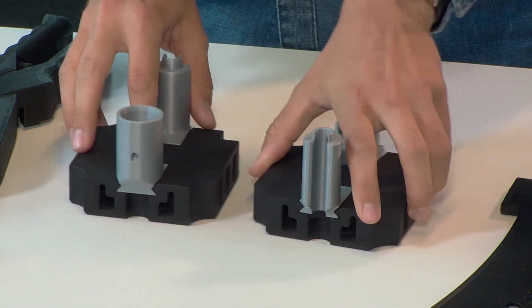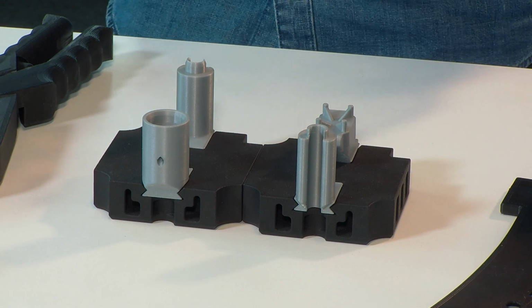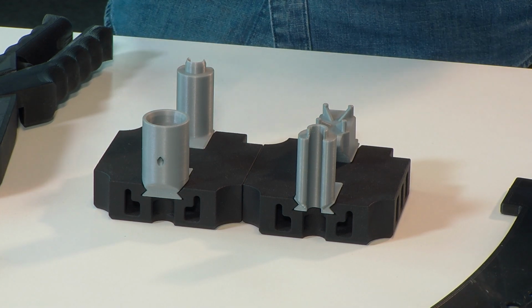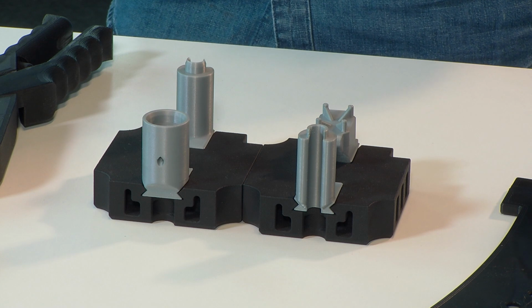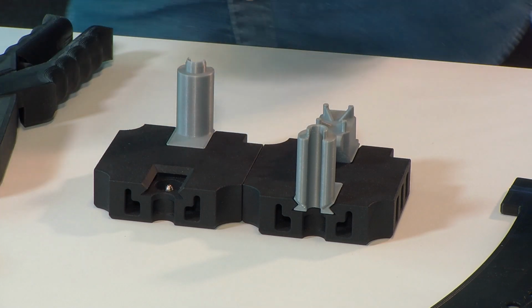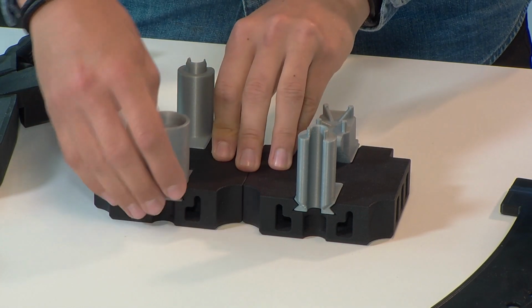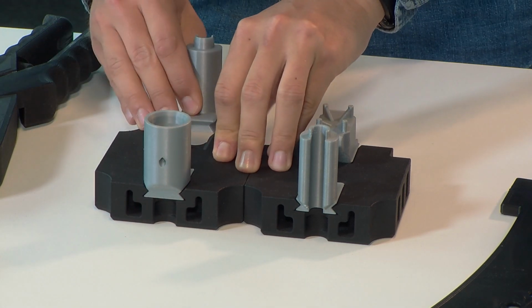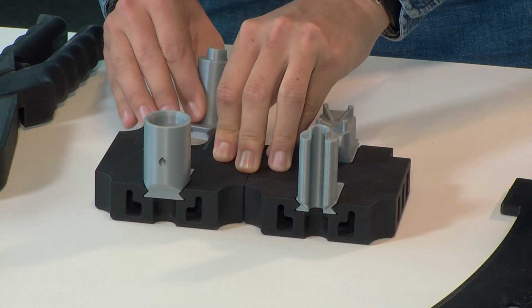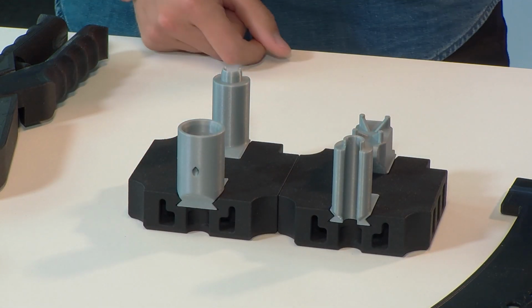So for example here you have two of these parts. They are fixated on a module, a transport module. And the good thing here is that these parts are swappable. So you print your format, and you click on your format, and you can have different shapes on the same plate. So that's a really nice application.